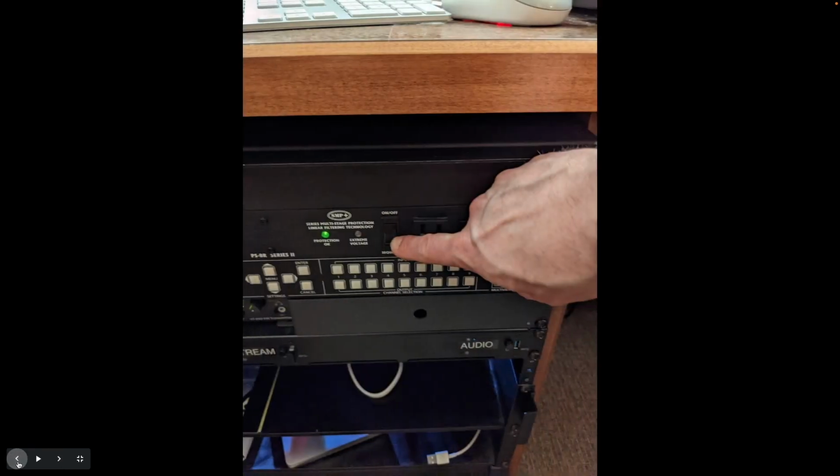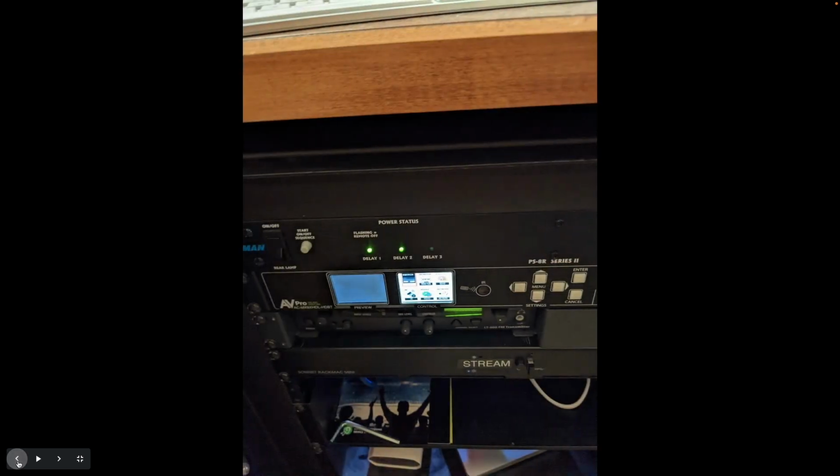And then you can turn this one off, the black switch. And once that's done, you can see that the lights will turn off, these green lights. And when that final green light is off, that means it's safe. And then it's safe to turn off the red switch. And then you're all powered off.